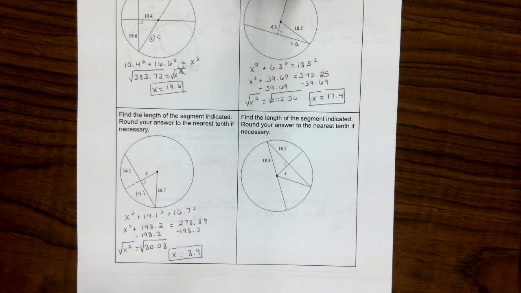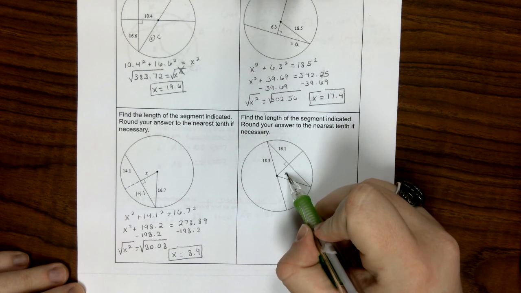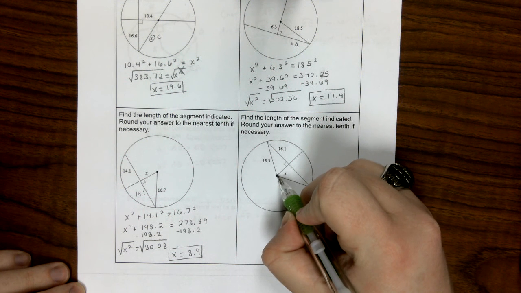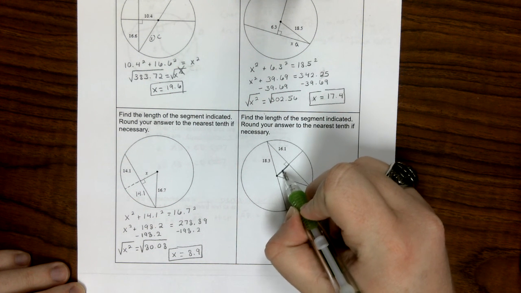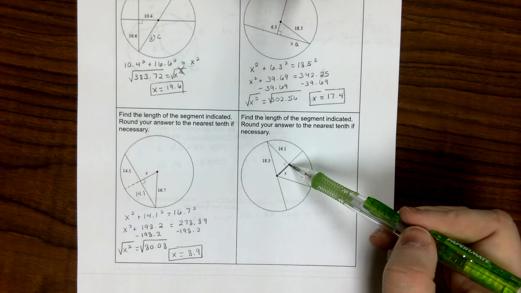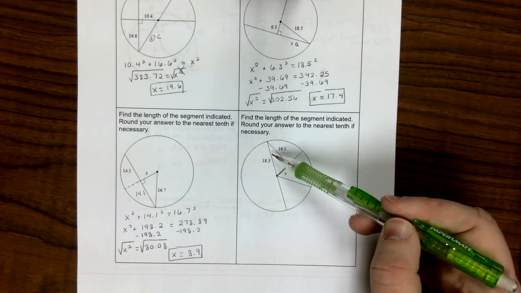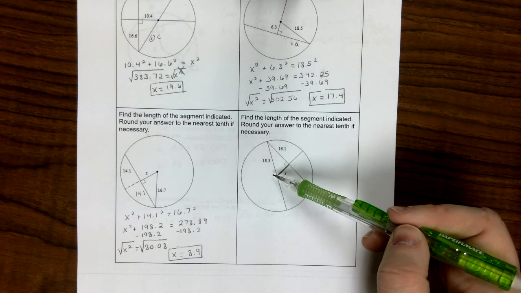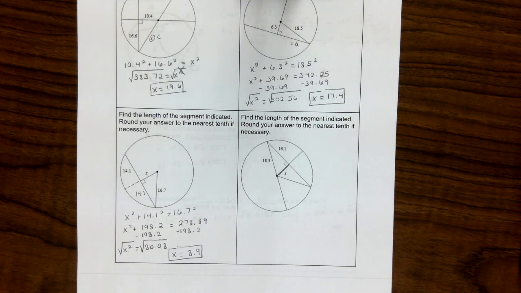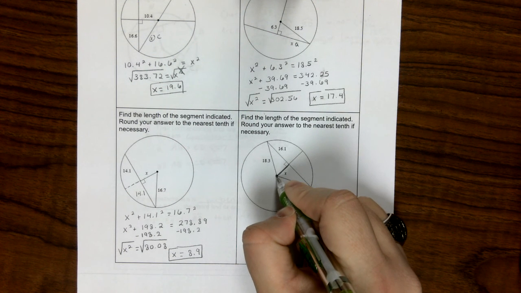So now notice this one. I'm trying to find x, which is this portion right here. They told me that this side was 16.1, this leg. My radius was 18.3. Now, I don't know if the homework has this, but what they could do is put a number down here next to the center.